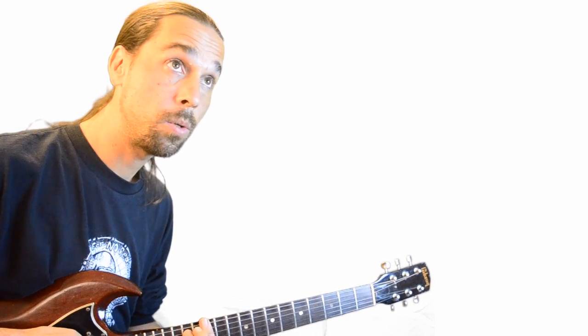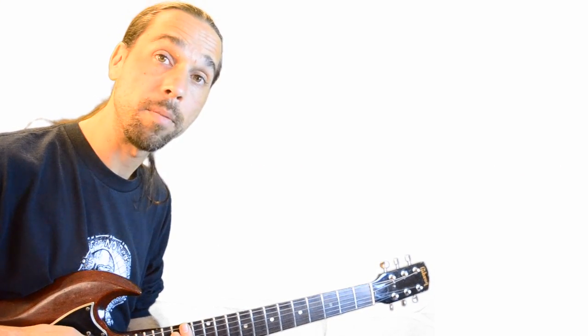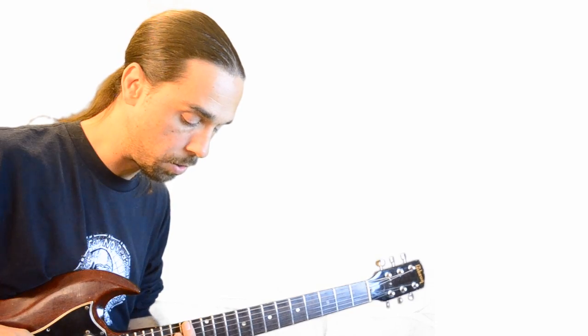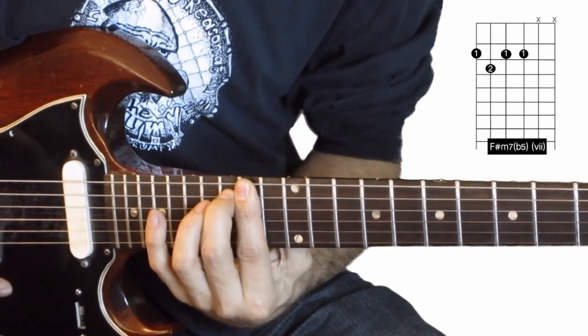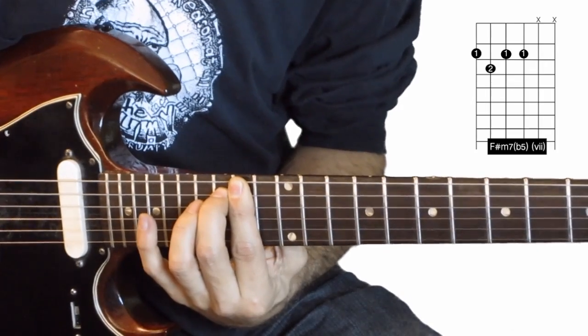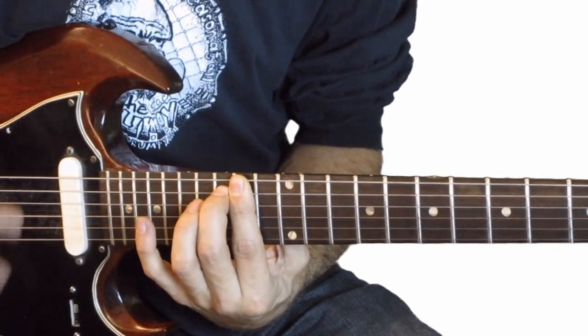I've got one last chord here, and that's F sharp half diminished. This one's a little tricky because we're going to go 14, 15, 14, 14. That's the least common chord, so if it's a tough one, don't worry about it, you won't need it so much.